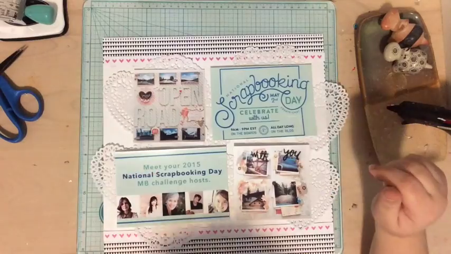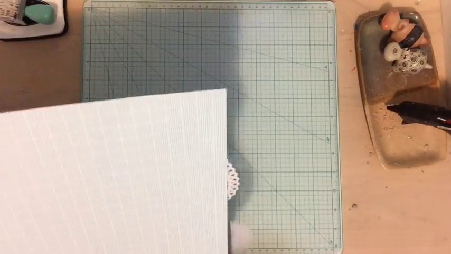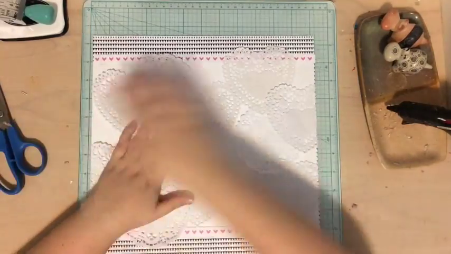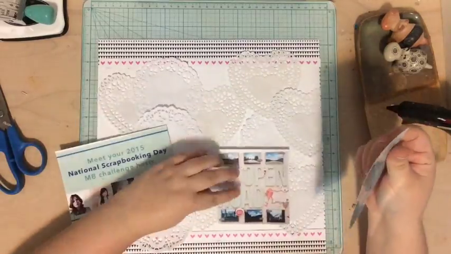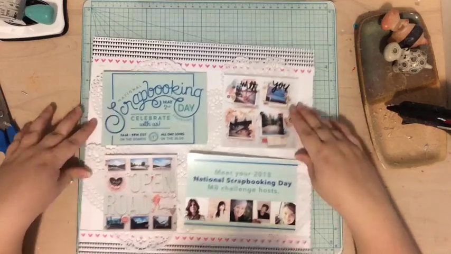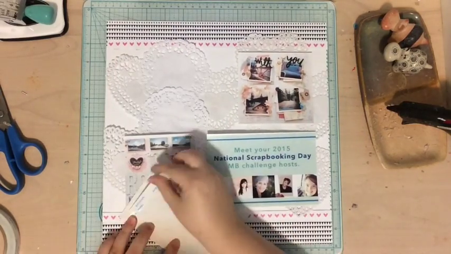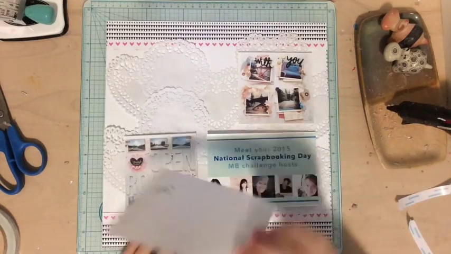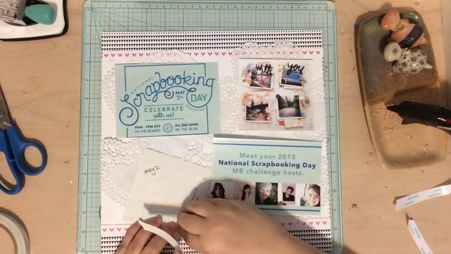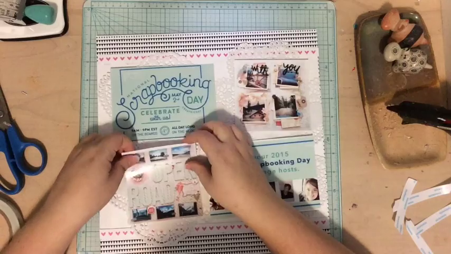And then I'm going to layer my 4 photos on there. I love that it just gives a little detail to the background, something to layer them on top of. I'm not going to matte my photos just because I feel like they were okay without matting. So I'm going to layer my photos down there and add some score tape onto the back of the photos to layer them down.